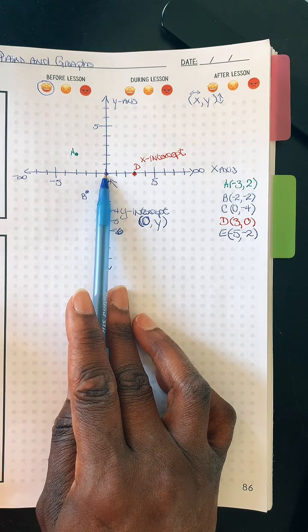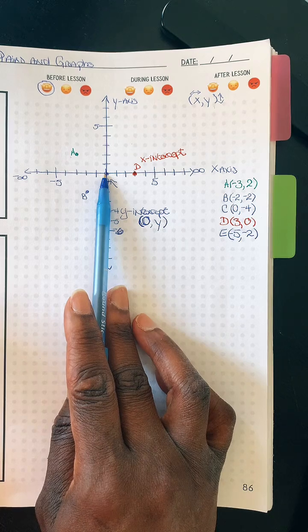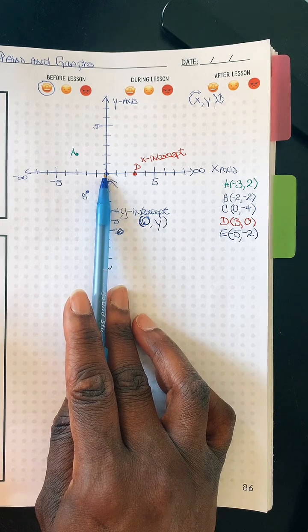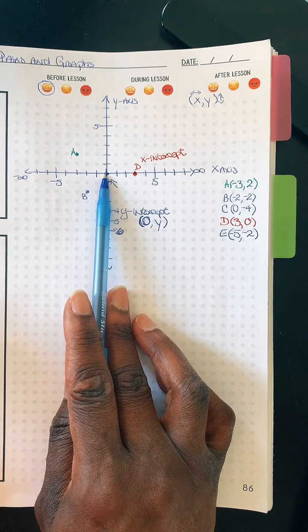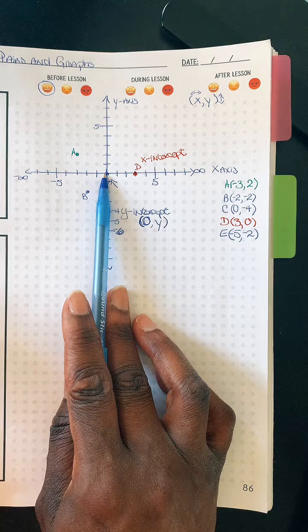So where would I go to plot my point? Go south 1, you're right there. You just have to tell me the second part. There we go. So we go to the left 5, and then down 2. Down means we go south.